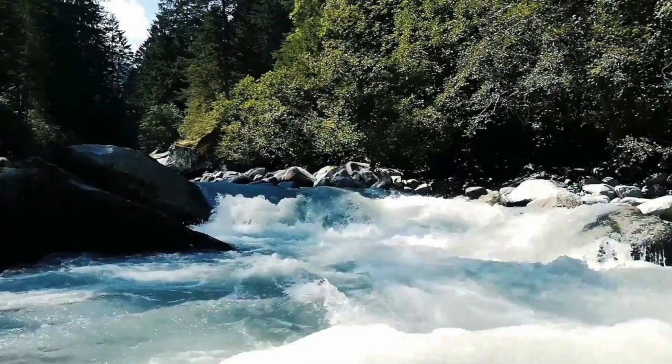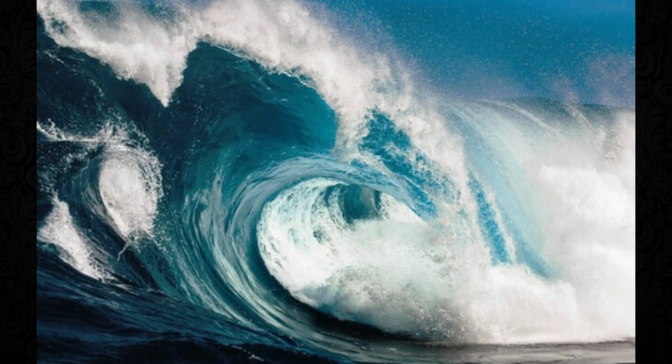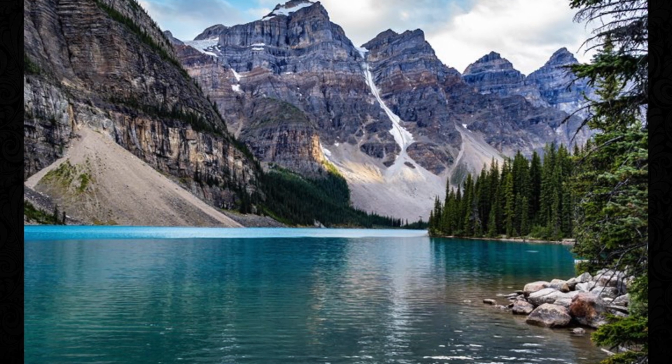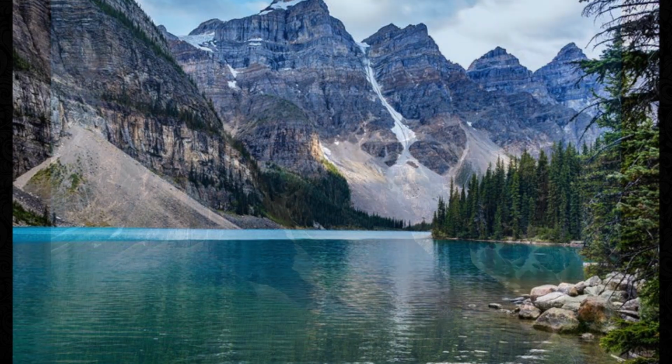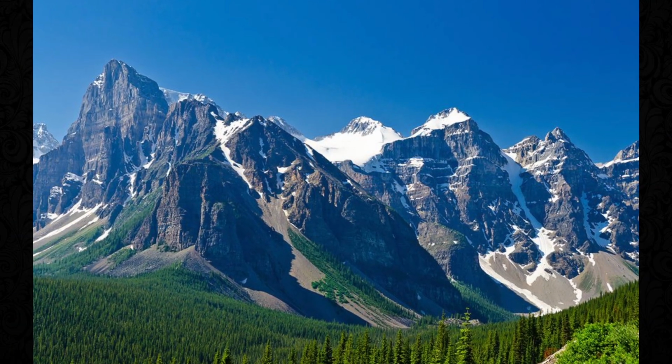Process plays a significant role in the evolution of landforms. The agents of external processes are running water, glaciers, wind, sea waves and underground water. These agents erode the uplifted land, transport the eroded material and deposit it elsewhere, and in the process evolve a variety of landforms.